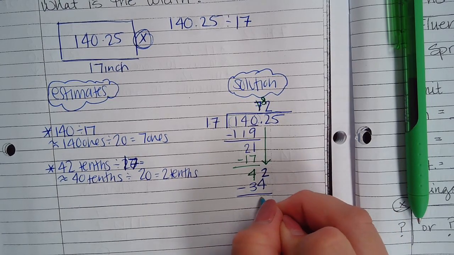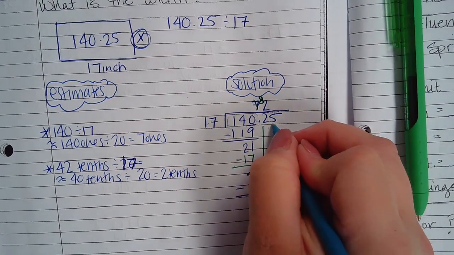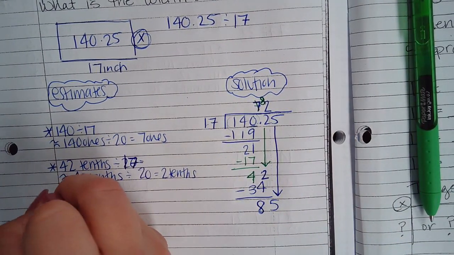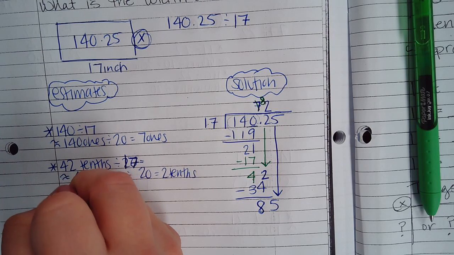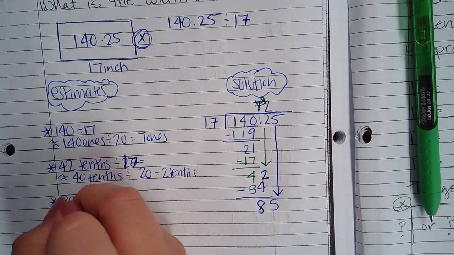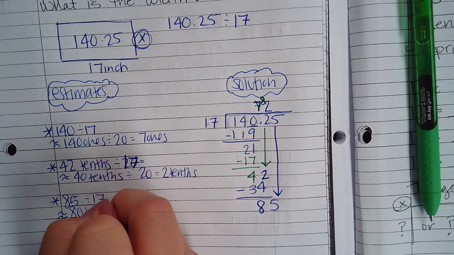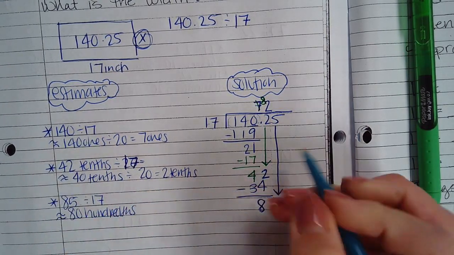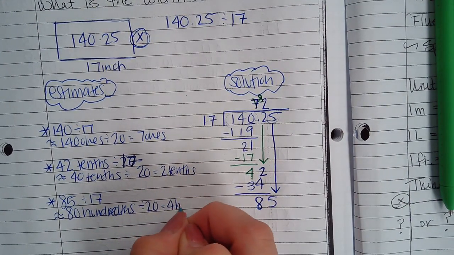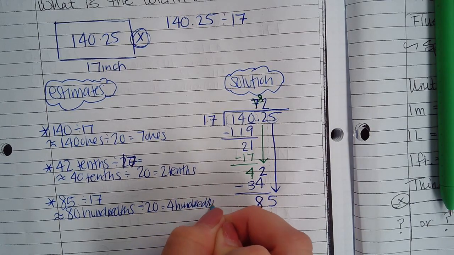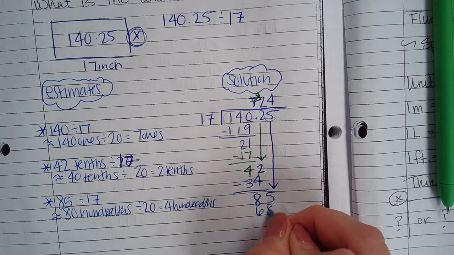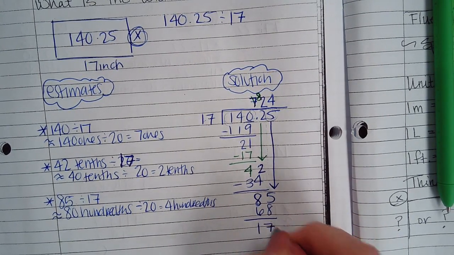Once I subtract, my remainder is 8. I'll take the 5 down, so I have 85. Let's estimate 85 divided by 17, which is approximately 80 hundredths, because we're coming from the hundredths column, divided by 20, which equals 4 hundredths. We'll place a 4 up here. 4 times 17 is 68, and then I'll have 17 left over.